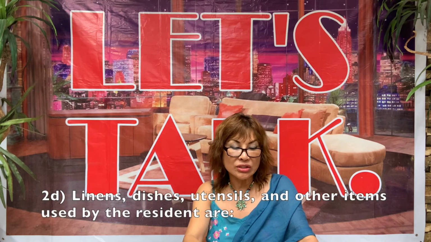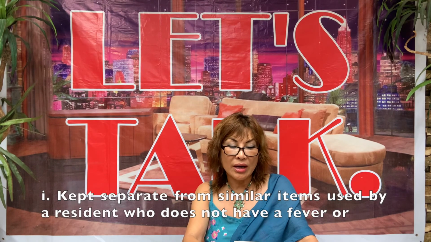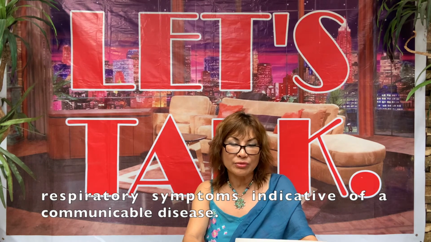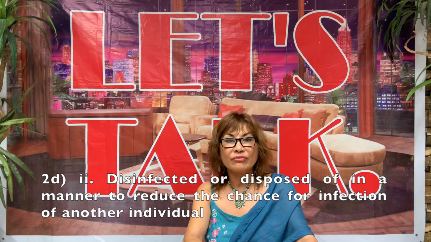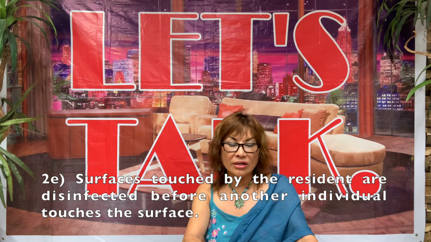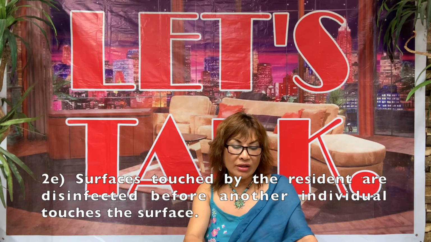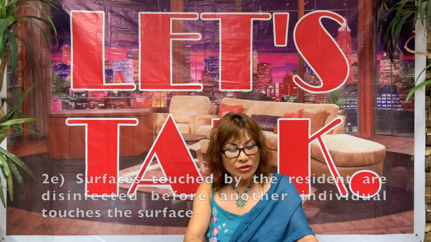Next, the linens, dishes, utensils, and other items used by the residents are to be kept from similar items used by a resident who does not have a fever or respiratory symptoms indicative of a communicable disease. So you have to be careful on those, okay? So the most important thing you can do is to always check and assess your residents. Disinfect or dispose of in a manner to reduce the chance for infection of another individual. And surfaces touched by the resident are going to be disinfected before another individual touches the surface.